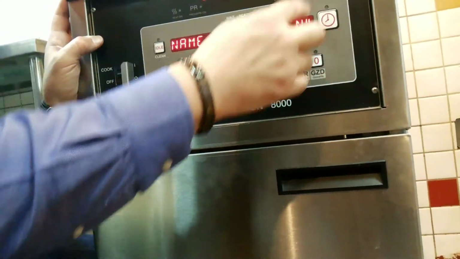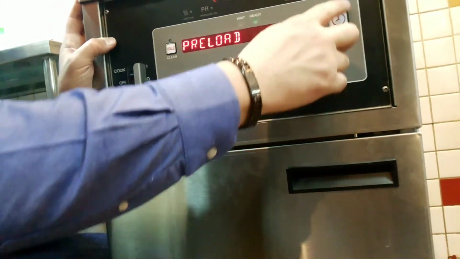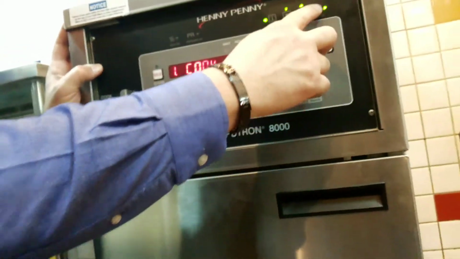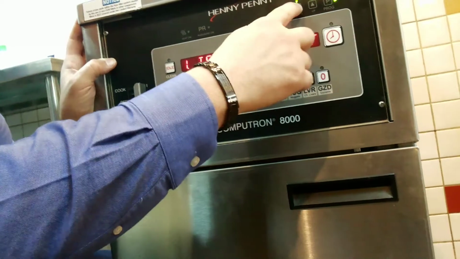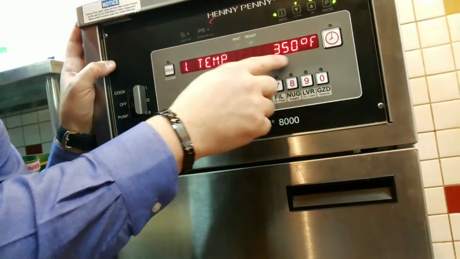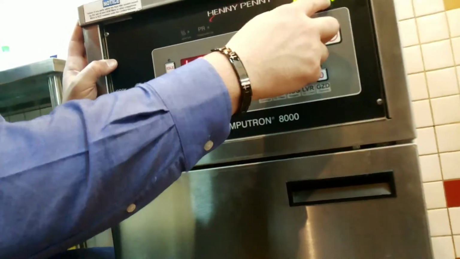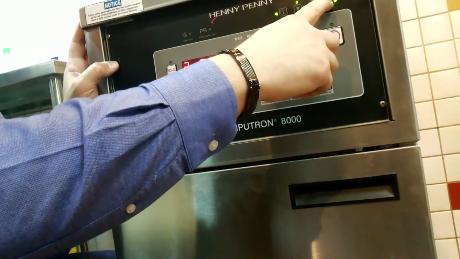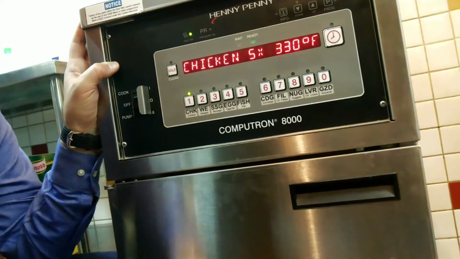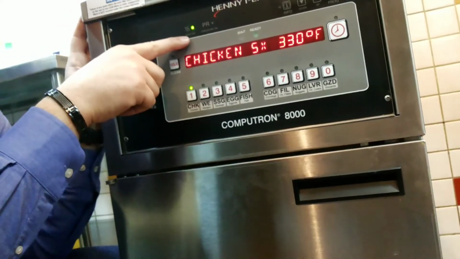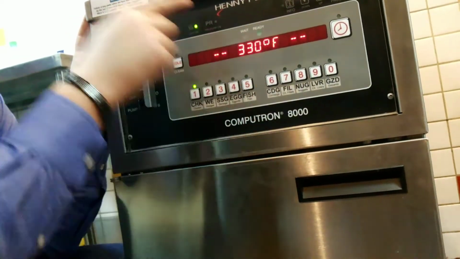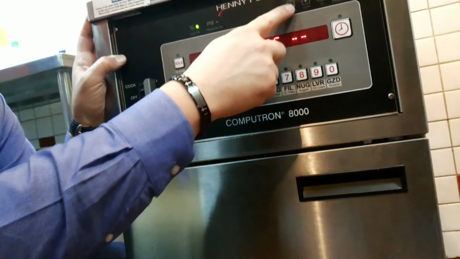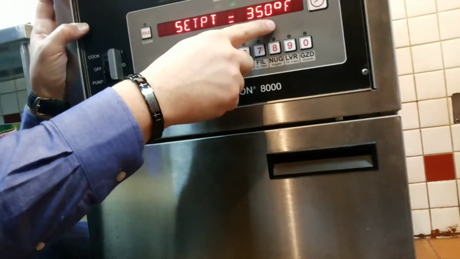Product number 1, chicken, reload, cooking time. If I set it to 350, okay, this is 350. I go out. You see now it's heating. If I press info, the actual temperature is 330, so it will go up. My set point now is 350.